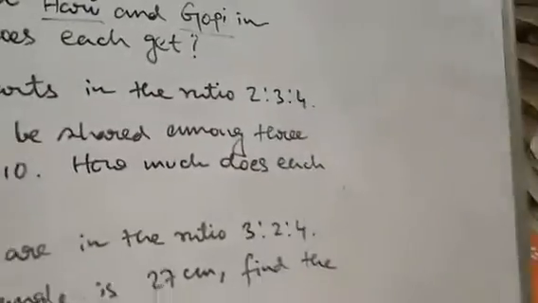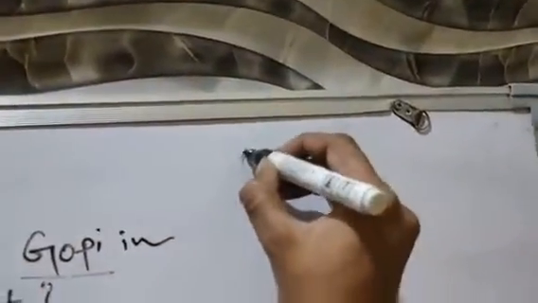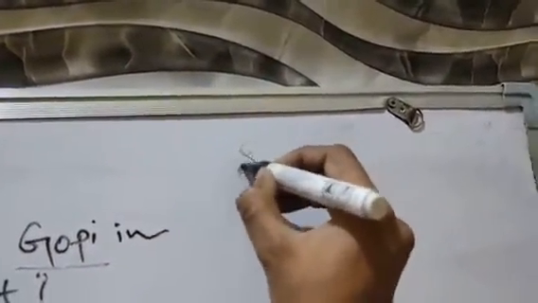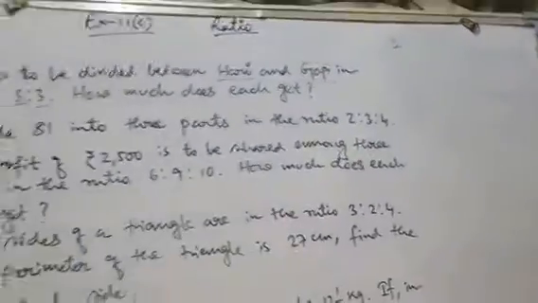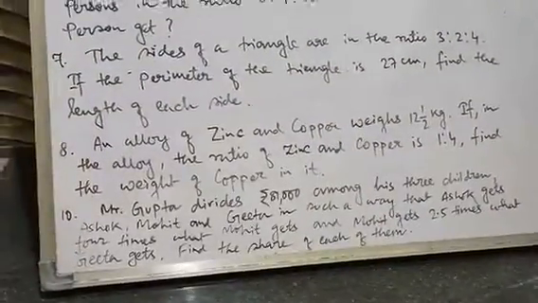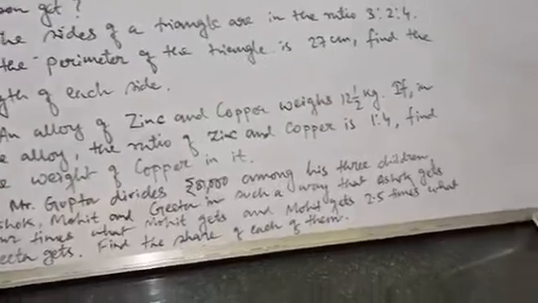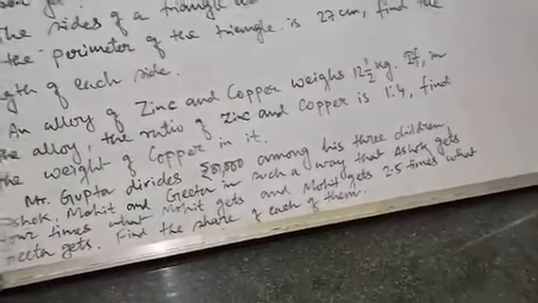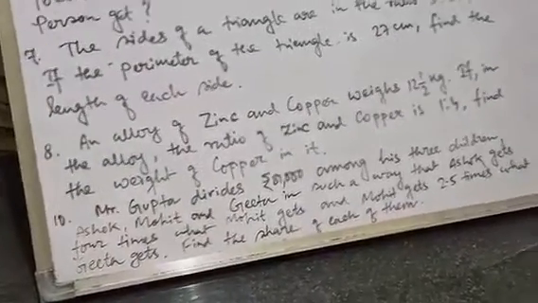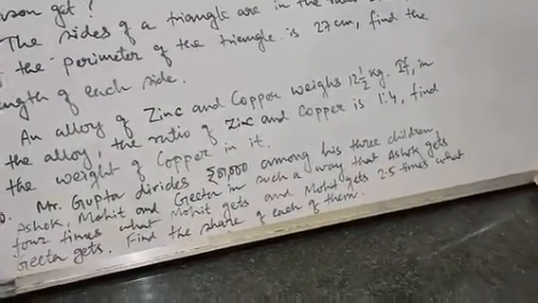Next question, question number 8. Given an alloy of zinc and copper weighs 12.5 kg. If in the alloy the ratio of zinc and copper is 1:4, find the weight of copper in it.